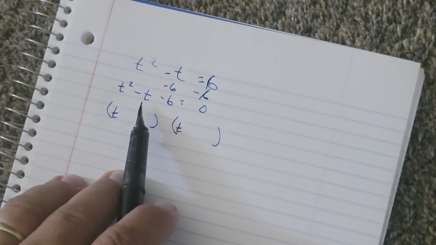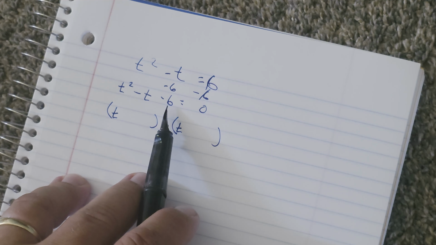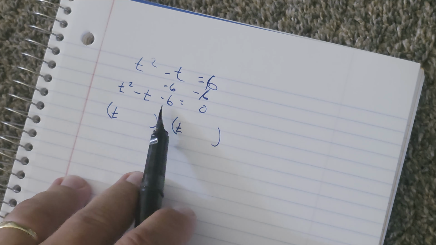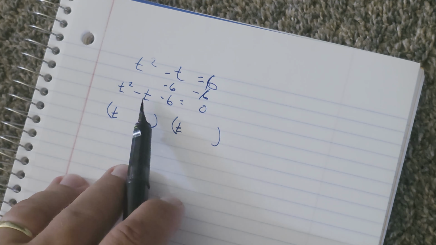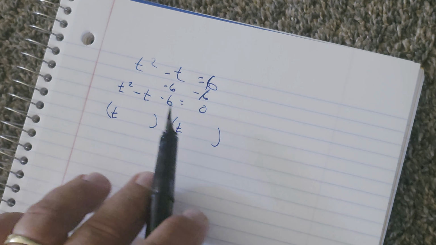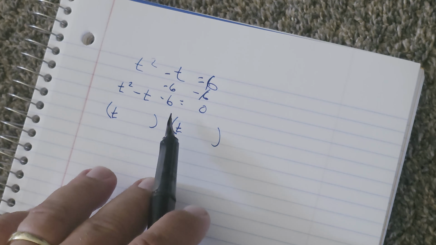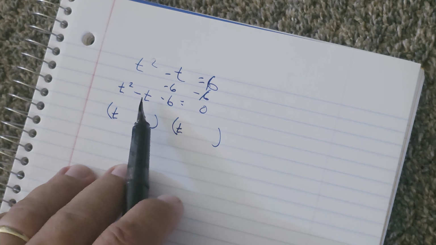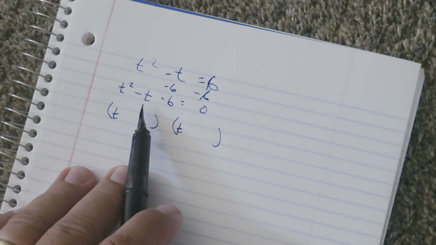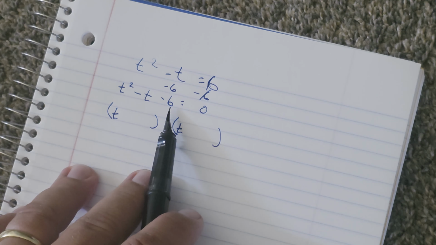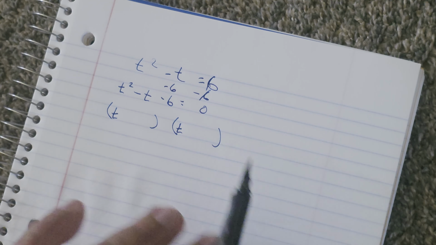And looking at the t, we have a negative t, so we can do 2 and 3. And if we do positive 2, negative 3, we will get negative t. And then negative 3 times 2 is negative 6.